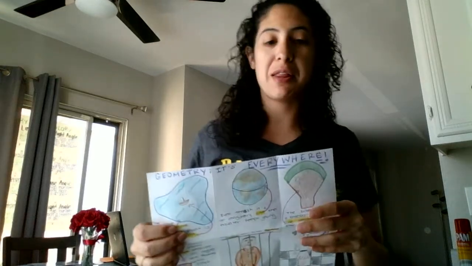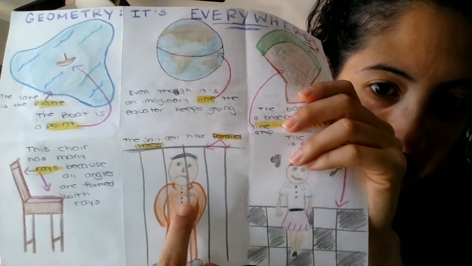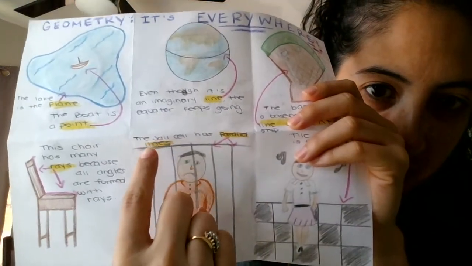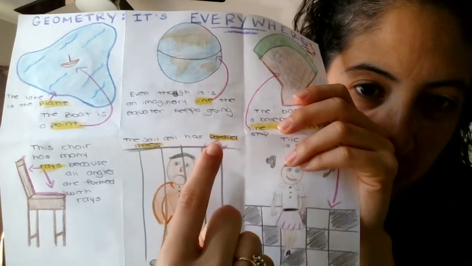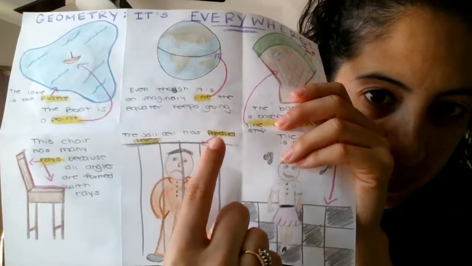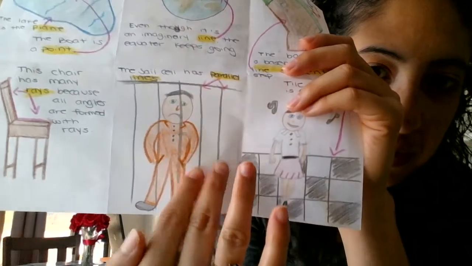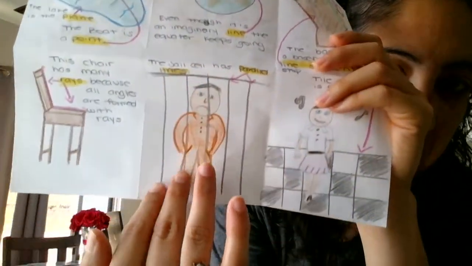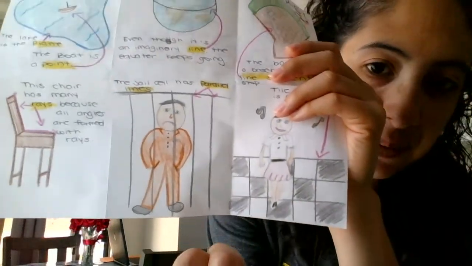Now here's the one where I don't know why I thought of this first for parallel lines, but hey, it works. So I drew a convict. He's in jail. He has his little jail number right there, his inmate number. And then it says, the jail cell has parallel lines. So I drew the parallel lines. I highlighted parallel lines and then I pointed to what I'm talking about. So parallel lines run straight all the way down. They never get close to each other and they never touch.